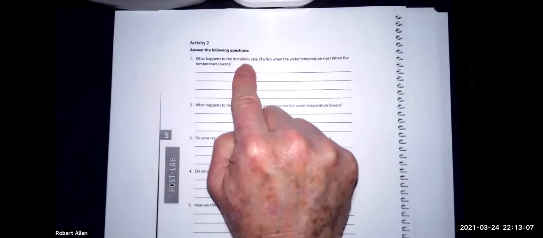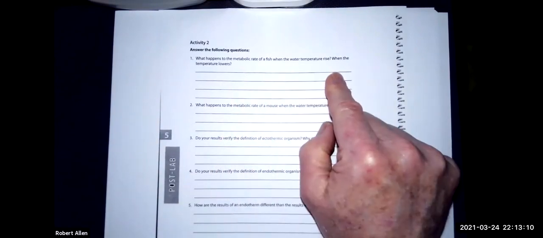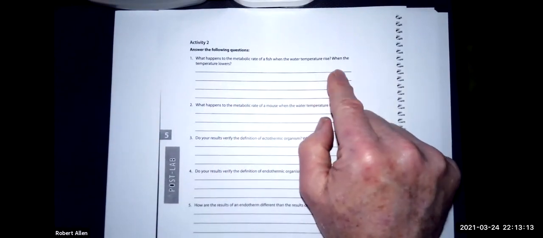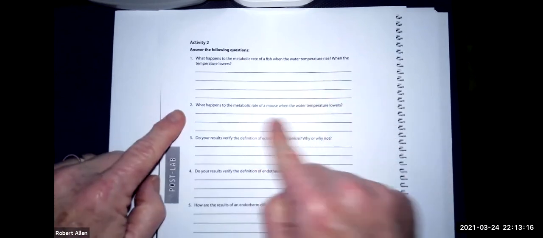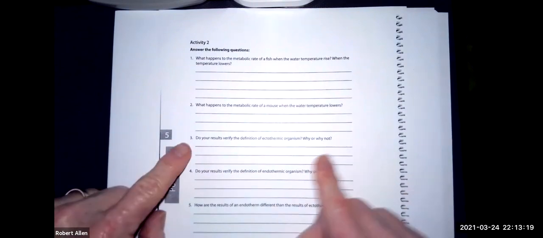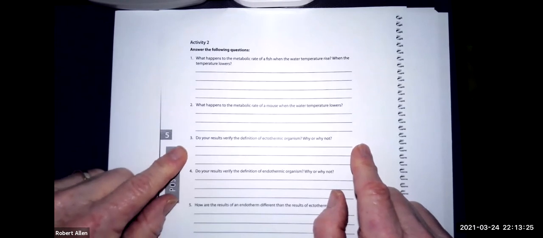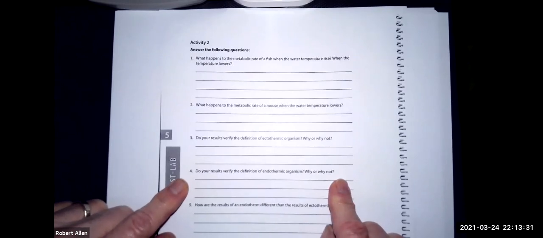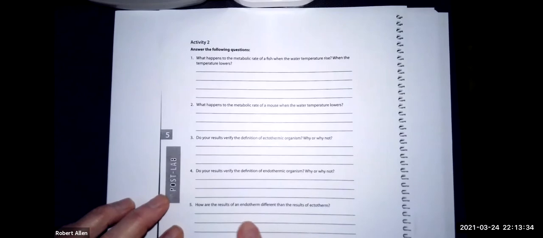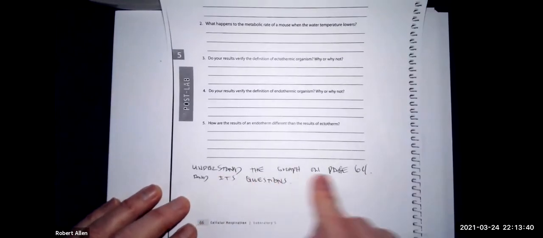Okay, our second page of the post lab is here. What happens to the metabolic rate of a fish when the water temperature rises? Go back and read the graph. And then when it lowers, go back and read the graph. What happens to the mouse? Read the graph. Do the results verify the definition of ectothermic organisms? And why or why not? Read the graph and the description of that word. What about endothermic? Read the graph and the definition of that word. How are the results different? Read the graph. So I can't say it enough: understand the graph on page 64 and its questions. And boom, that is the lab.